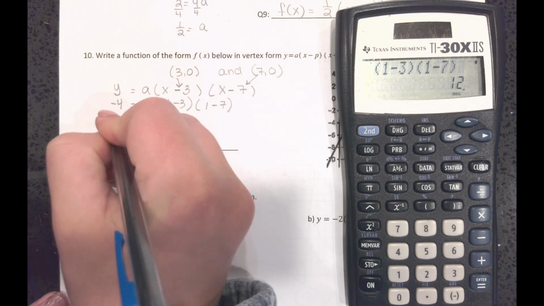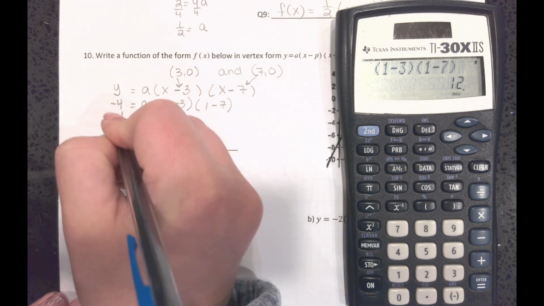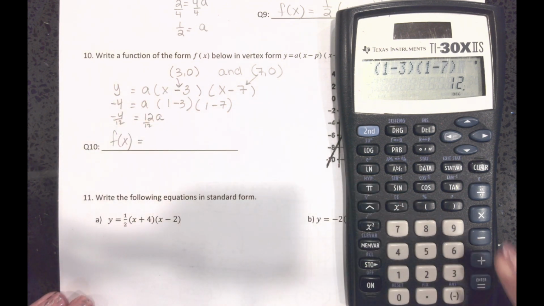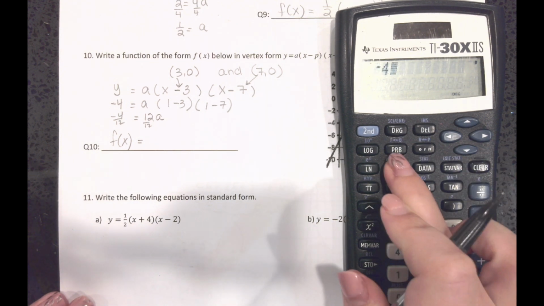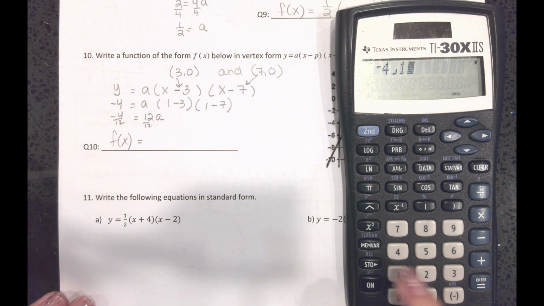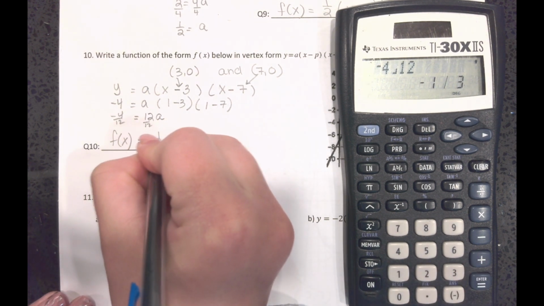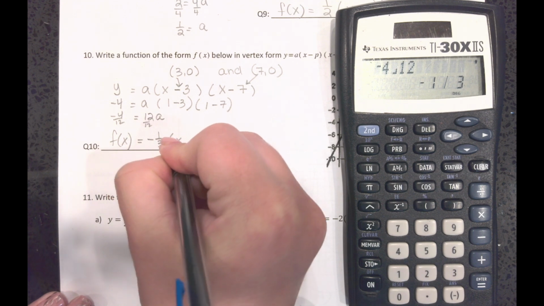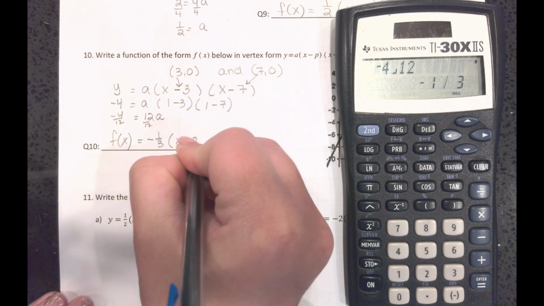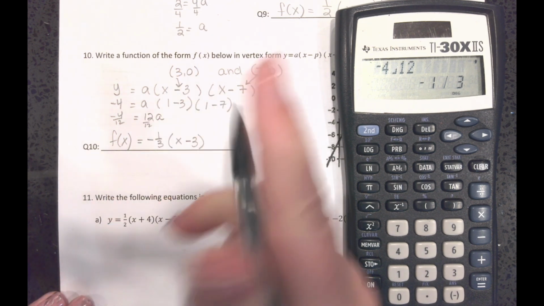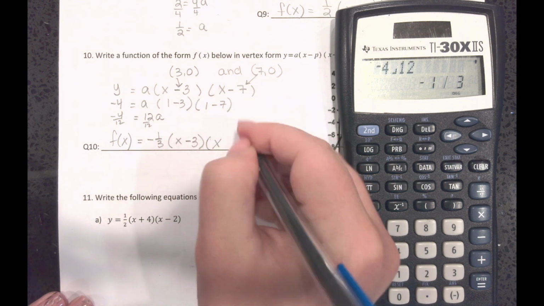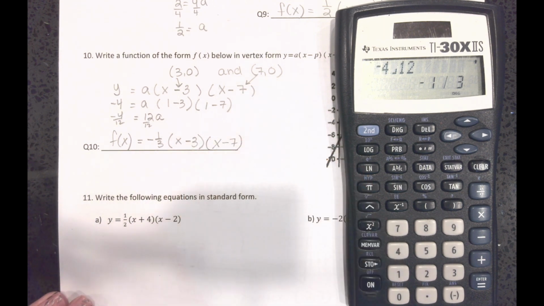I'm going to divide by 12, running out of space. So that means, oh, I want to show you this. I learned that this year. So we have -4, ABC, 12, and that will simplify your fractions for you. So we have a -1/3 for a. We had our intercept at 3, so I'm writing a -3. And we had an intercept at 7, so I'm writing a -7 for our answer.